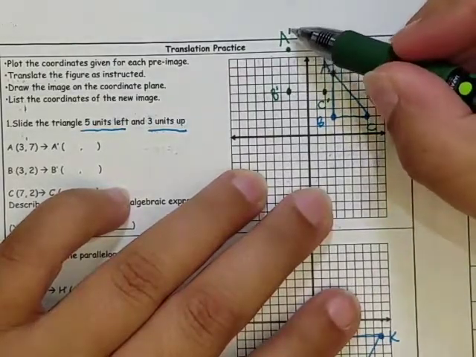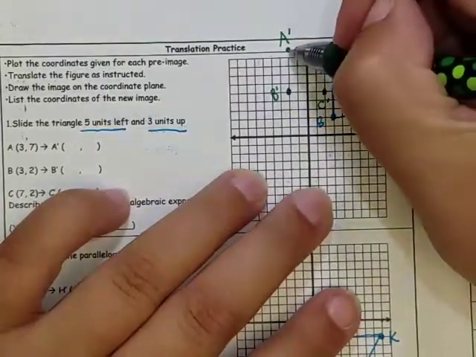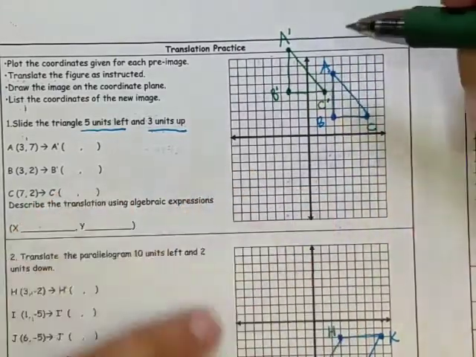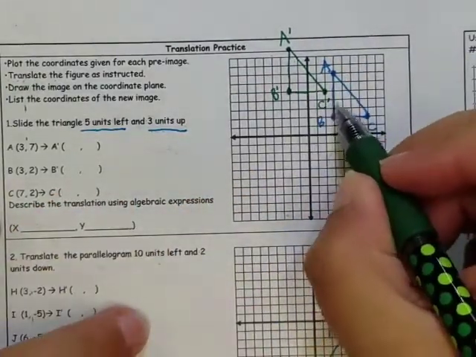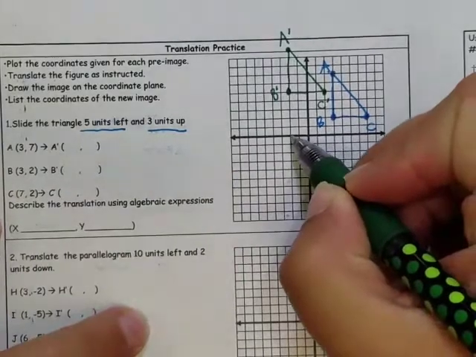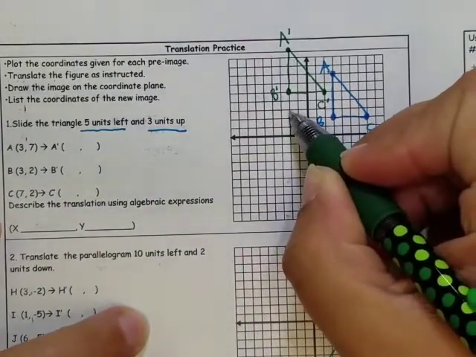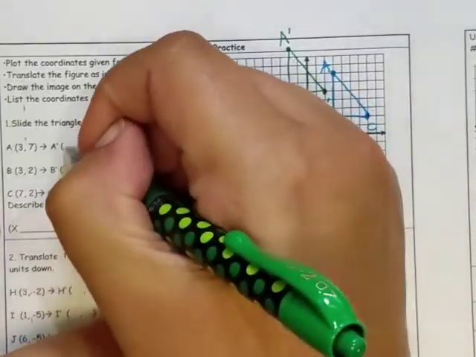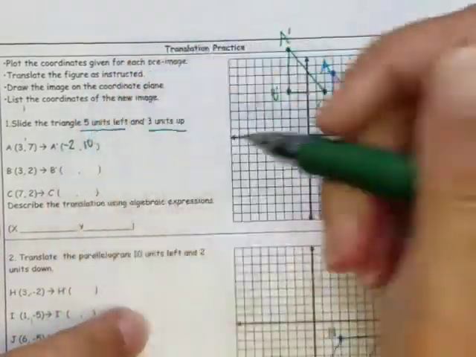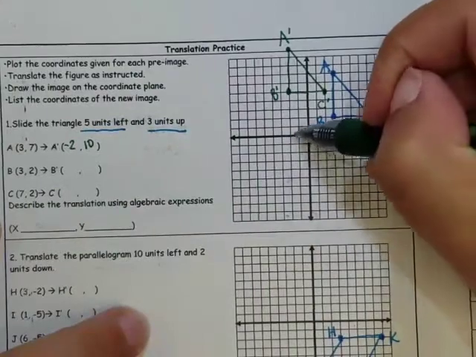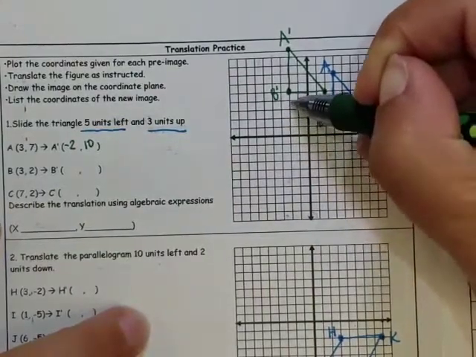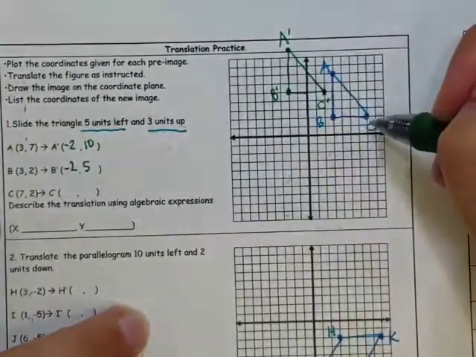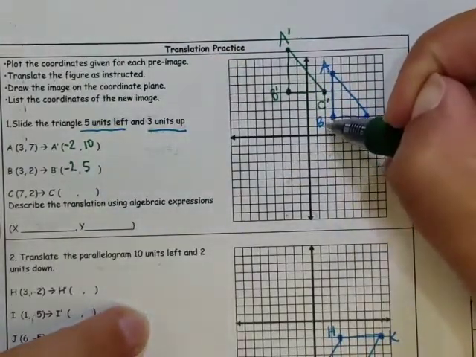Notice how I labeled them A prime, B prime, C prime, and then now I'm going to connect. And there is my new translated triangle, and then I can give the names of the points. So my new A prime is -2, and then 1, 2, 3, 4, 5, 6, 7, 8, 9, 10. So -2, 10. My new point for B is -2, 1, 2, 3, 4, 5, -2, 5. And then my new point for C prime is 2, 5.